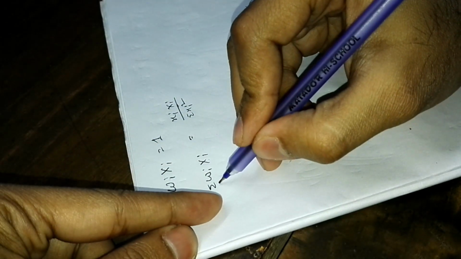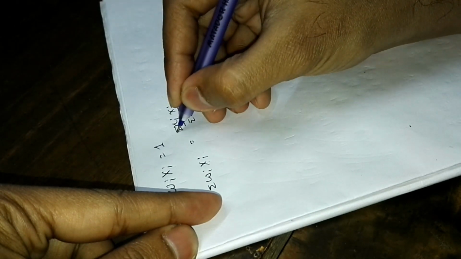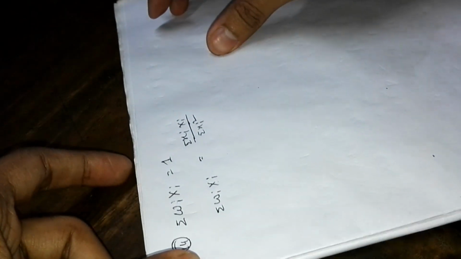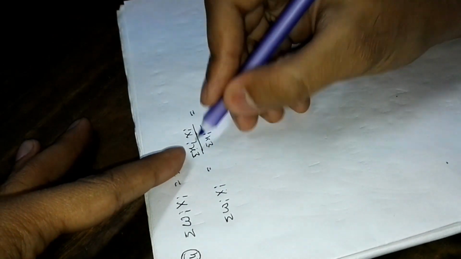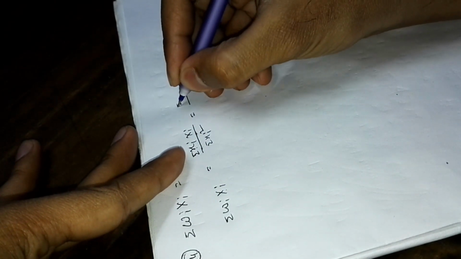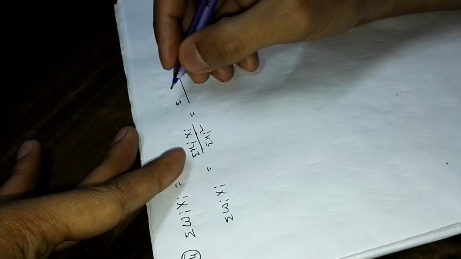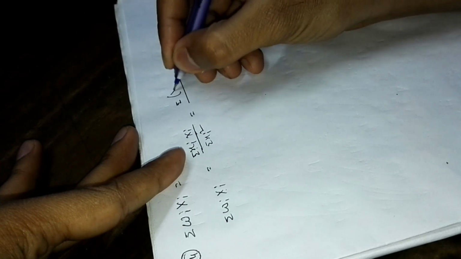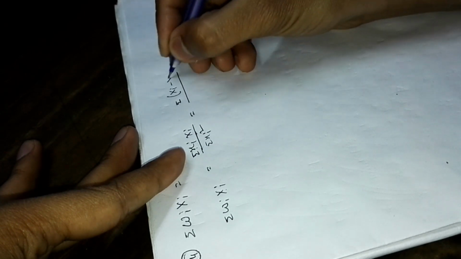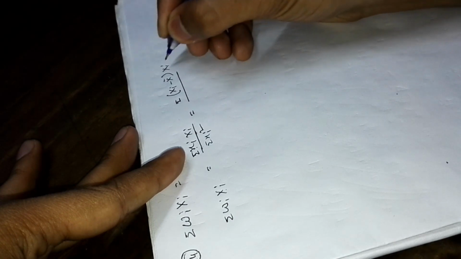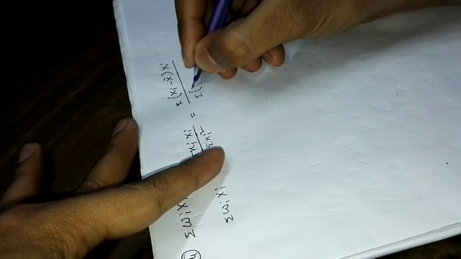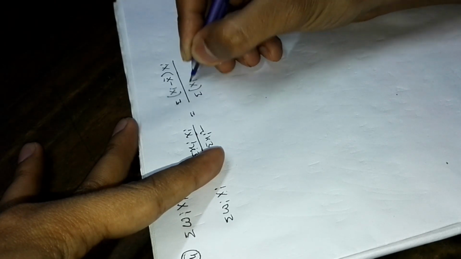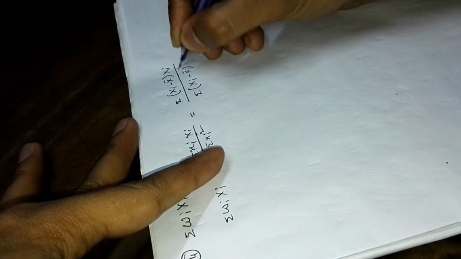As we added summation on the side, the summation will be here. Let's break it. Small xi is capital Xi minus x bar, into Xi, and we are breaking the lower portion also, so Xi minus x bar, that's a square also.